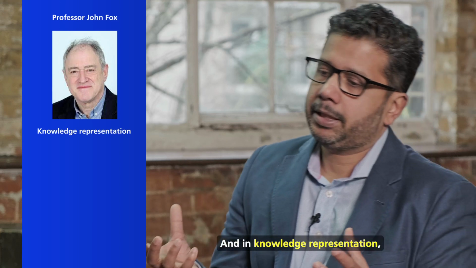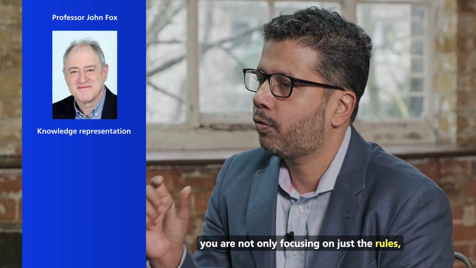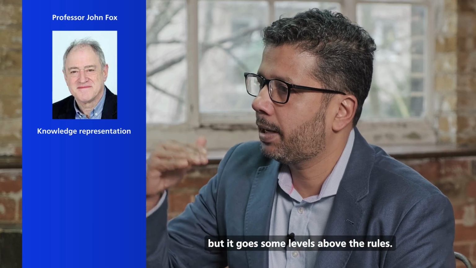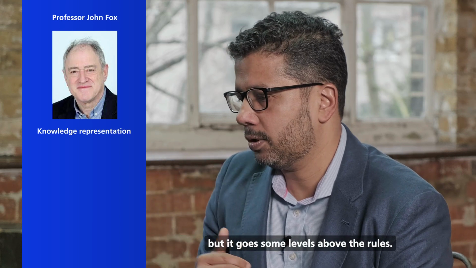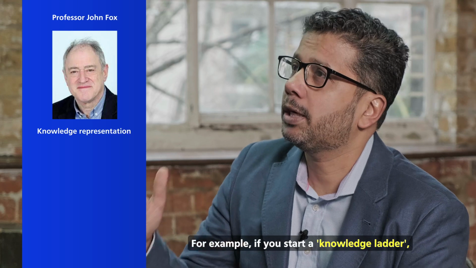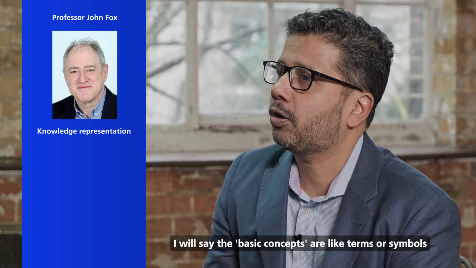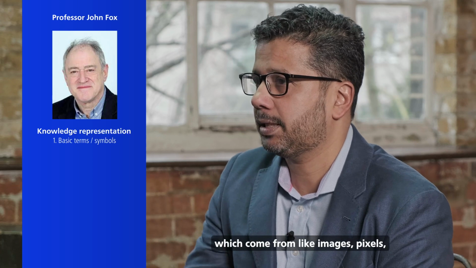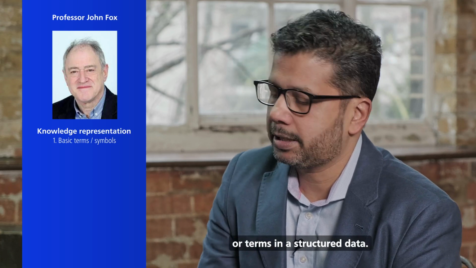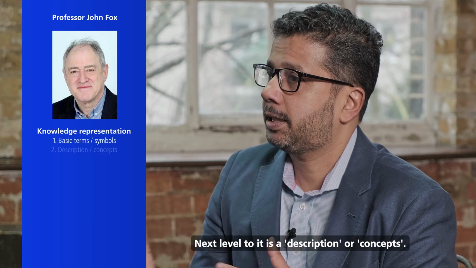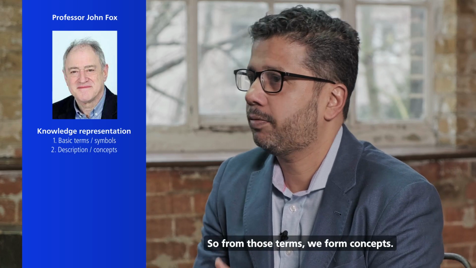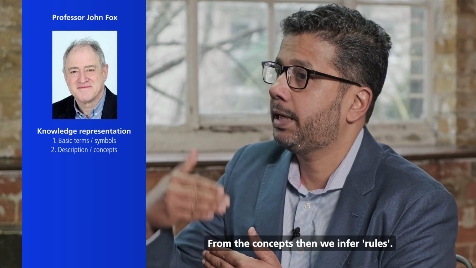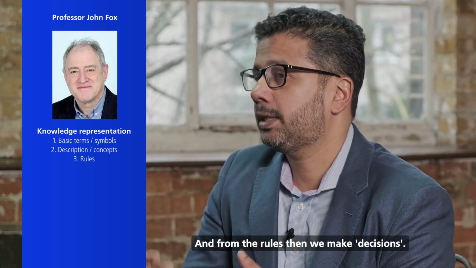This part of AI is called knowledge representation. In knowledge representation, you are not only focusing on just the rules, which is part of it, but it goes some levels below and above the rules. For example, if you start a knowledge ladder, the basic concepts are terms or symbols, which come from images, pixels, or terms in structured data. The next level is a description or concept. From those terms, we form concepts. From the concepts, we then infer rules. And from the rules, we make decisions.